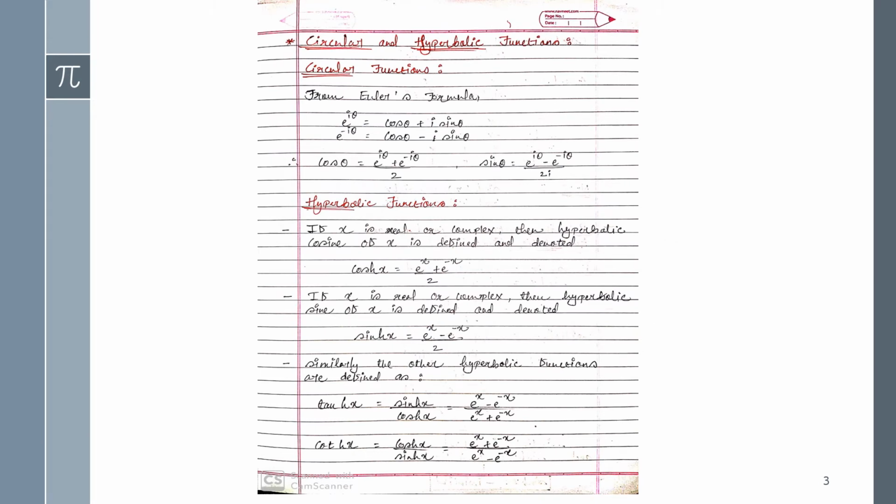I'm going to start one more new method, and the name of the method is circular and hyperbolic functions. So in this session, we are going to go through the formulas of circular and hyperbolic functions. Let's start with the formulas. First of all, it's given the circular functions.